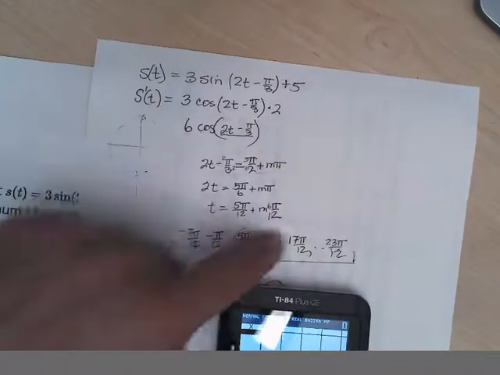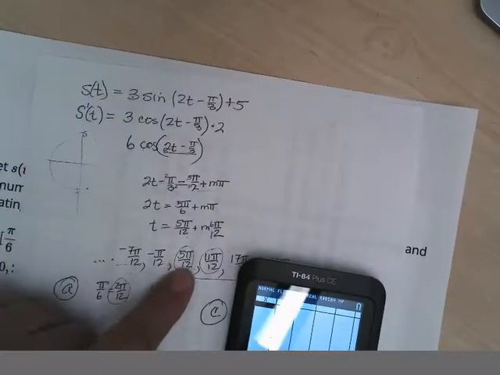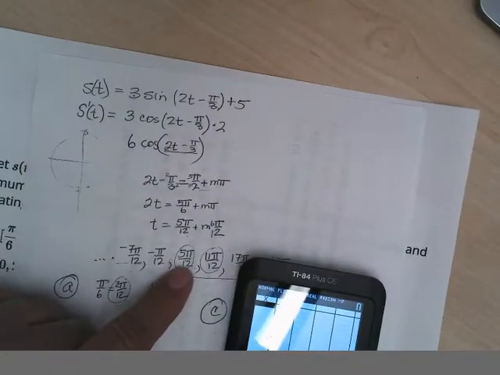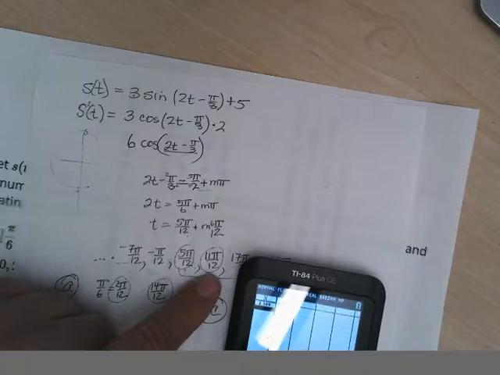I'm having to put these in several times. These are all positive intervals, so I can put, if I remember which ones I do, 5 pi divided by 12, 11 pi divided by 12.